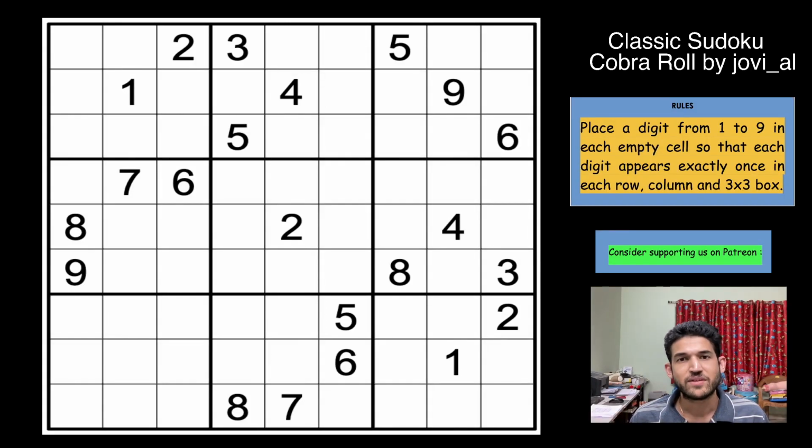Hello everyone, I'm here to solve a classic Sudoku created by Jovi All. This Sudoku has been taken from the Logic Masters Germany portal and it is titled Cobra Roll. Apparently this was created to showcase a new technique. So I have solved the Sudoku already and I thought it is an exceptional Sudoku to make a video on. So I'll try to take you through the exact solve path.